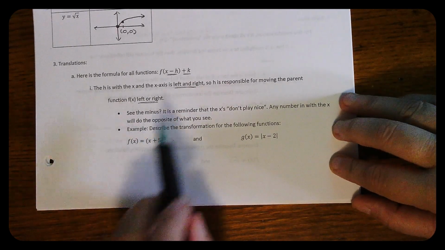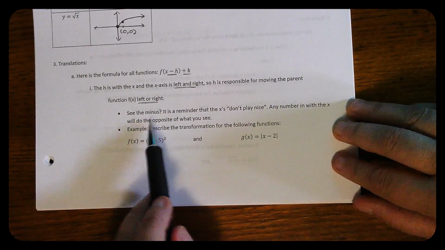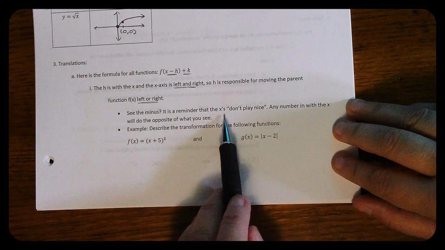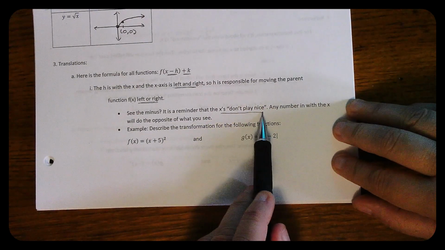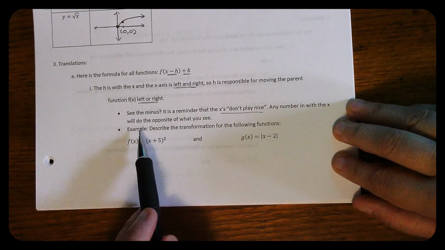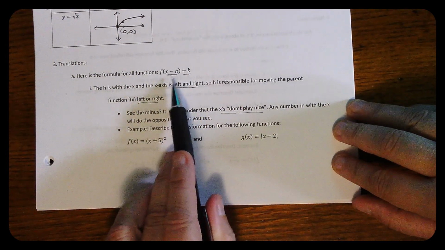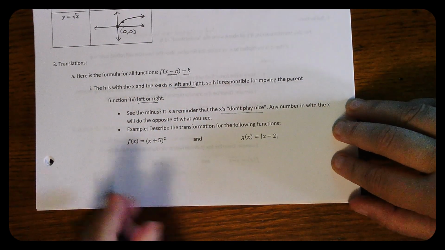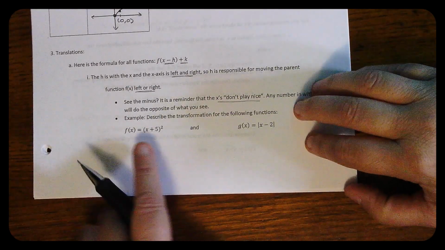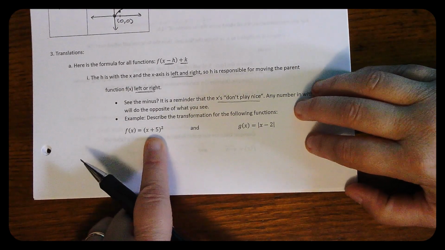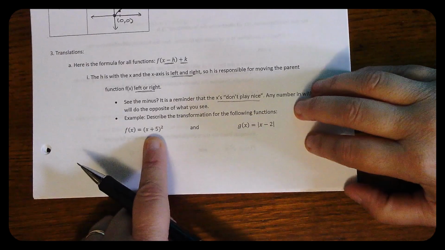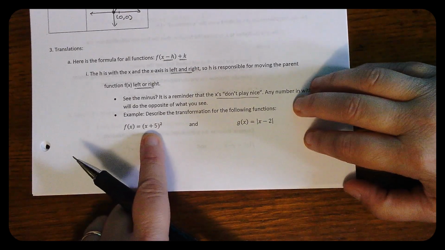Now let's talk about the minus. The minus is a reminder that I always tell people the x's don't play nice. Any number in that x is going to do the opposite of what you see, and that's why this formula works here. Let me explain. If you were to put this into Desmos, you would see f of x equals (x plus 5) squared.